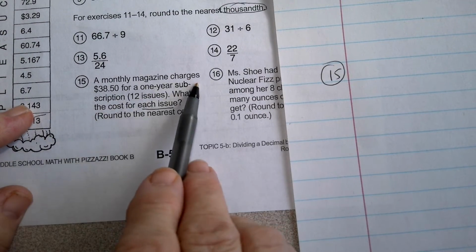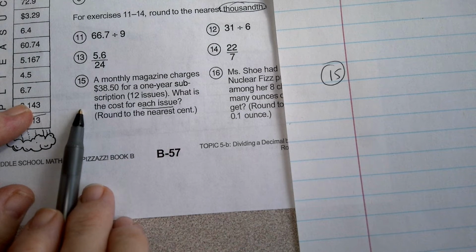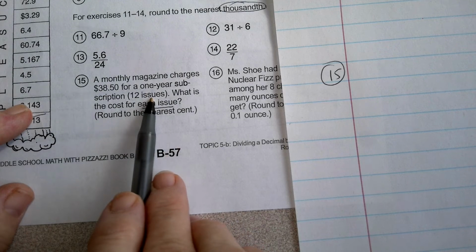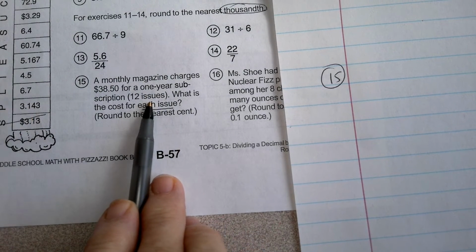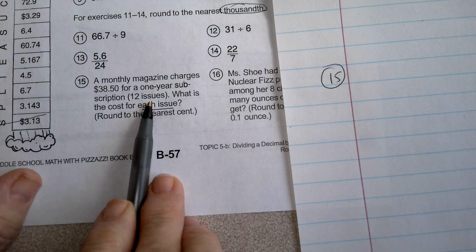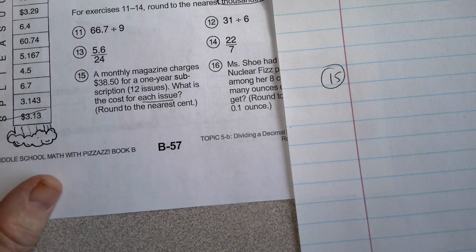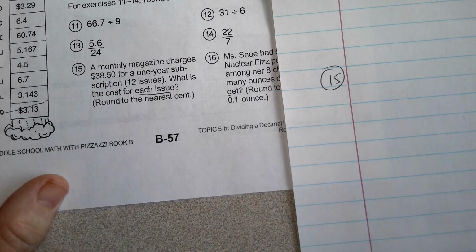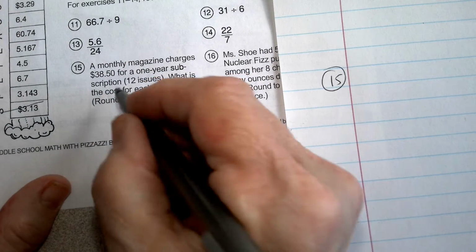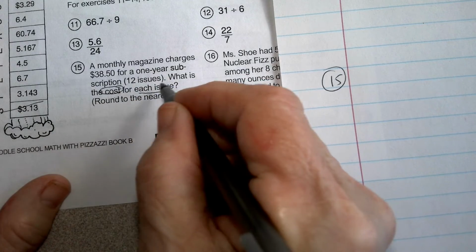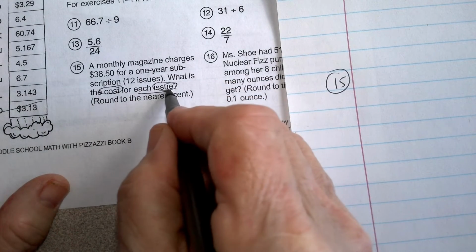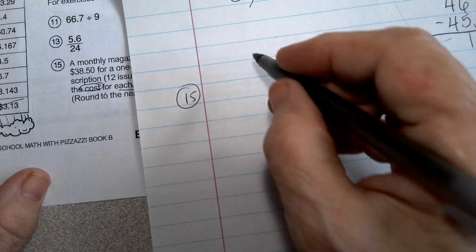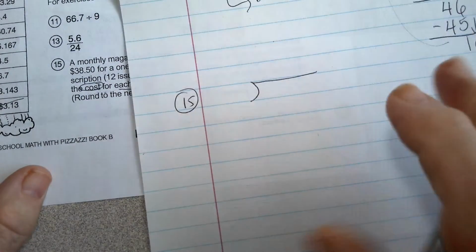A monthly subscription charges $38.50 for a 1-year subscription, which is 12 issues, 12 magazines, because there's 12 months in a year. What is the cost of each issue? Who knows what we would have to do? Divide. In fact, this sets it up for you. It's the wording in the question. Take the cost, divide it by the number of magazines. Cost divided by magazine. So again, cost is going to be first. So cost goes inside the house first.